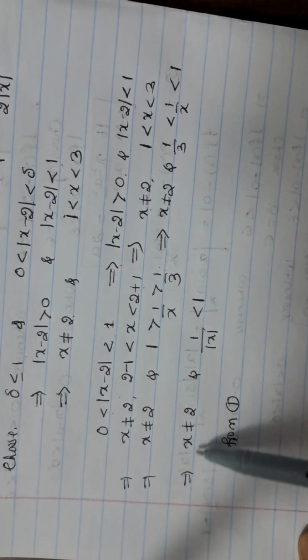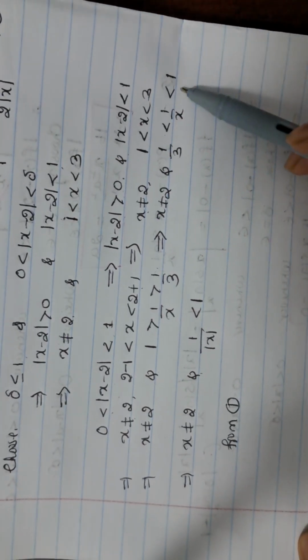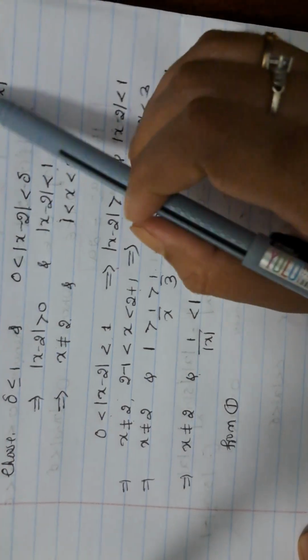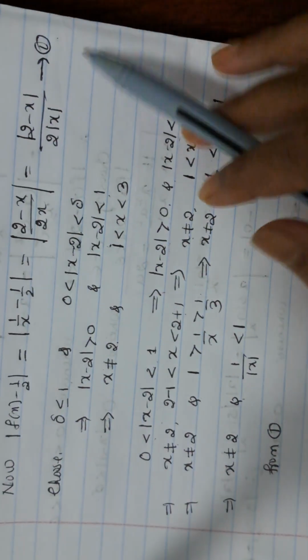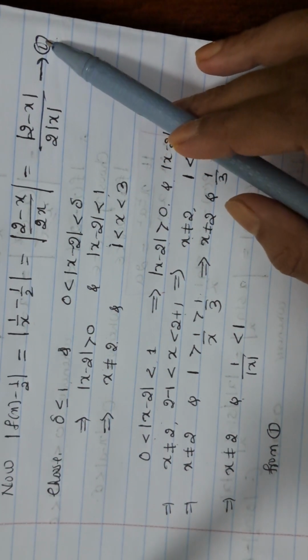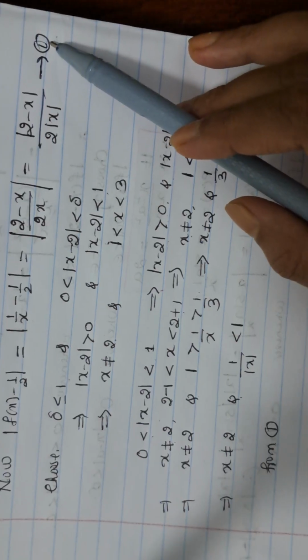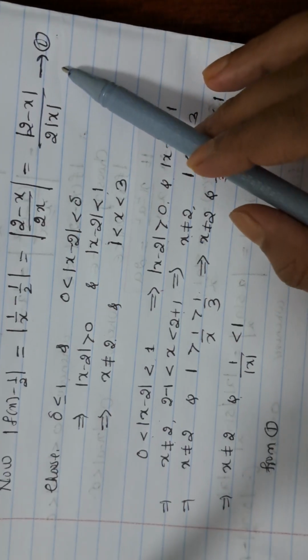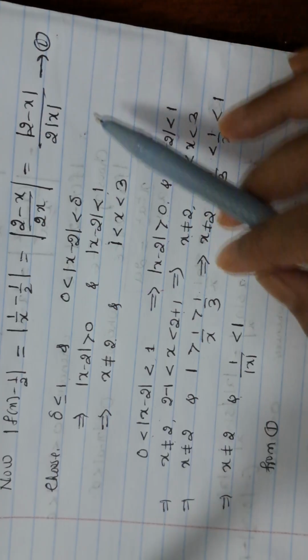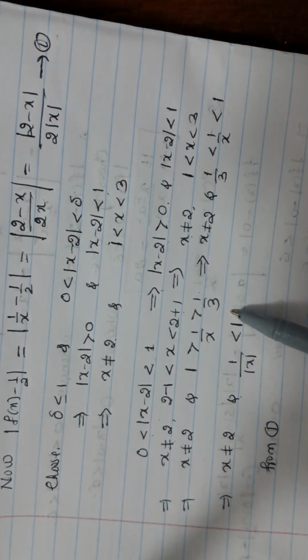So this implies what? x is not equal to 2, and 1 over x is less than 1. Okay, so now we have taken this as equation 1. Okay, so what we will be doing now, in this case, 1 over x is less than 1, we have.